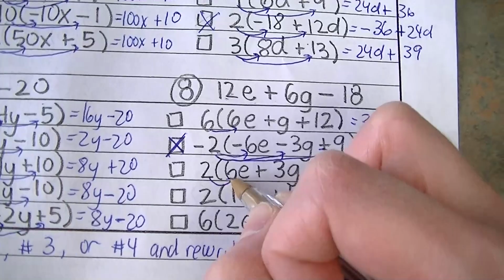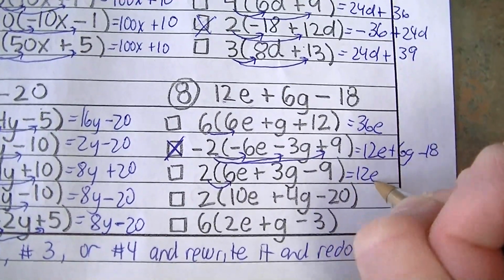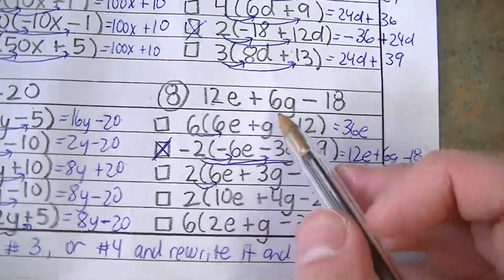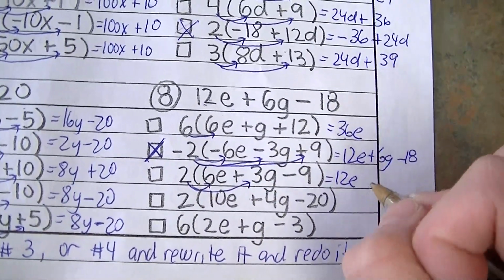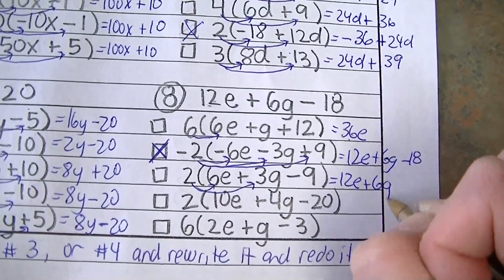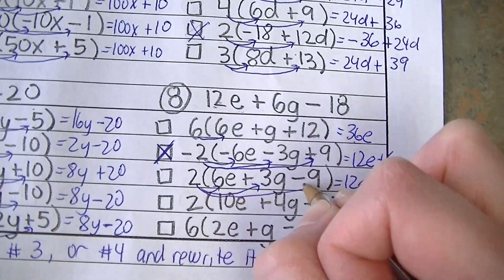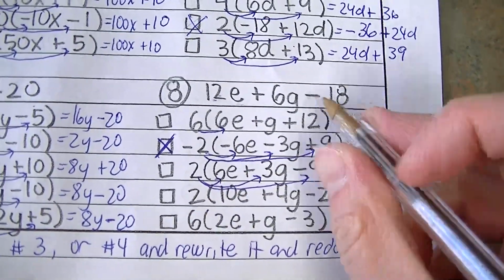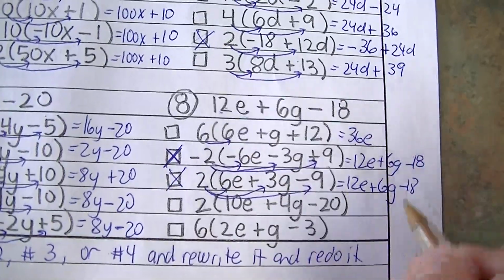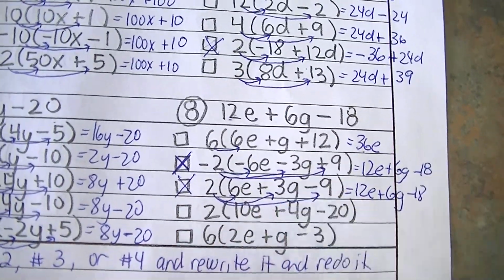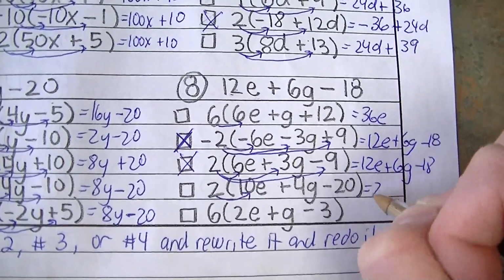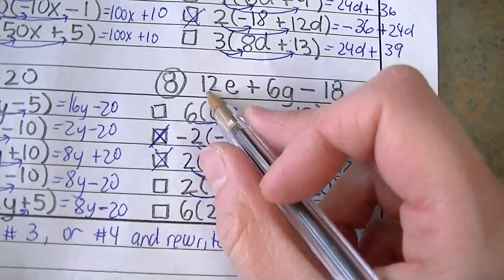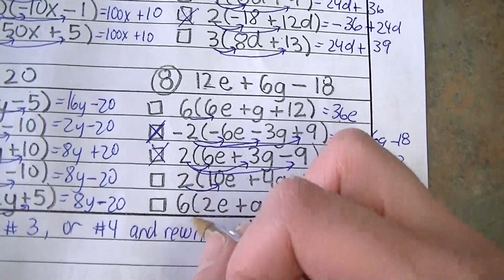Okay, 2 times 6e is 12e, and if I were you, I'd keep going because so far we're matching. 2 times a positive 3g is a positive 6g. Then 2 times that negative 9 is a negative 18. Same exact expression up there once I've distributed that 2 through. Okay, let's try this one. 2 times 10e is 20e, and look, that's not the 12e, so that's not going to work. Let's try this.